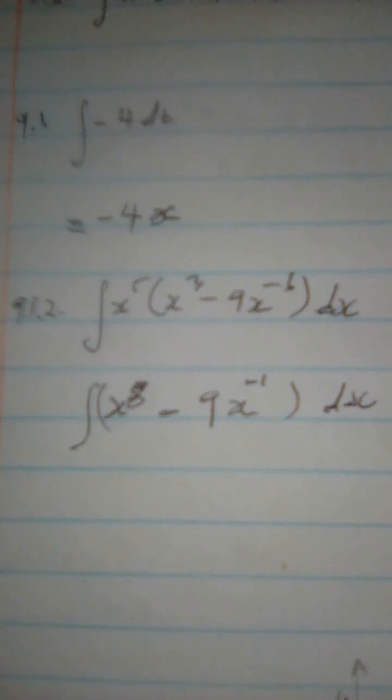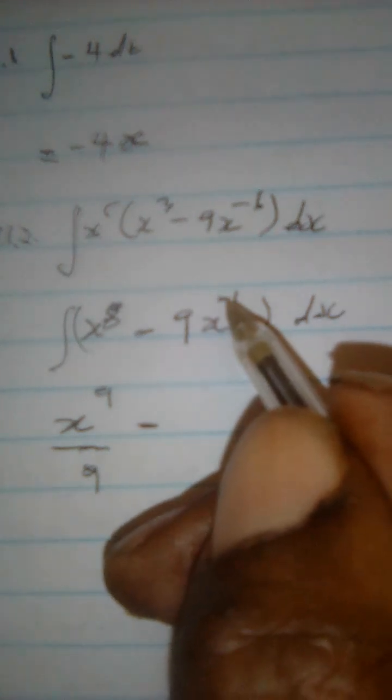So for the final step of this integral, it is going to be x to the power of 9 over 9 minus, for this one, it is going to be -1 + 1, which is equal to 0.